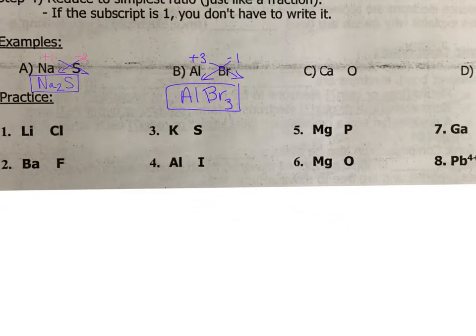Okay. 3 and 4. So, for calcium and oxygen, calcium is in group 2. What is that? +2. Oxygen is in group 16, so -2. All right, so crisscross these guys. You get Ca2O2. But you guys have worked really, really hard. Is that a true statement? Do you need 2 calciums and 2 oxygens? No, you just need 1 and 1, right?